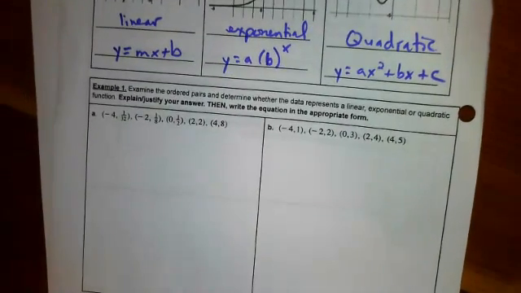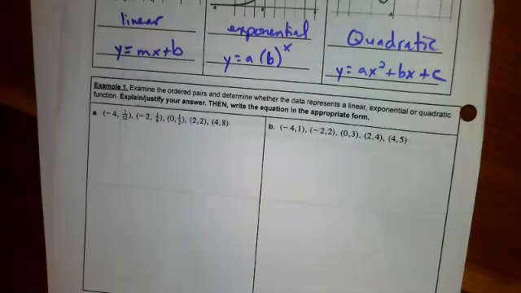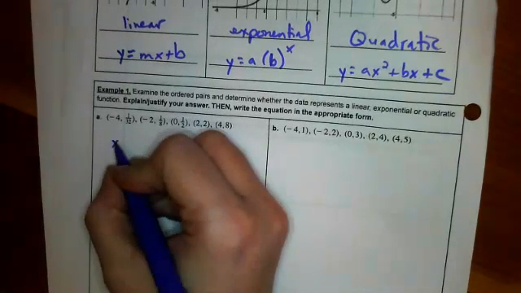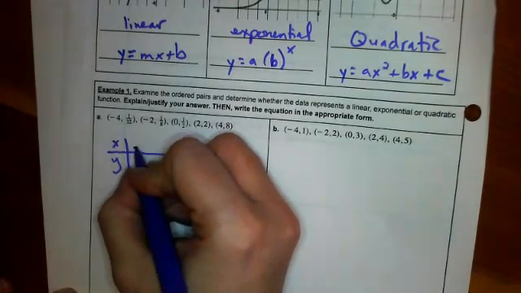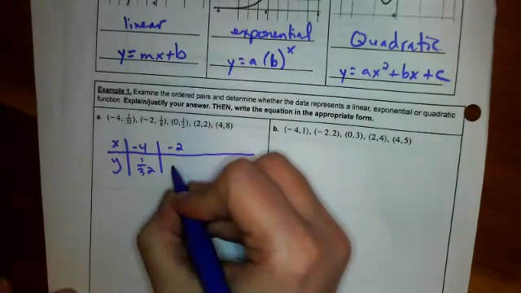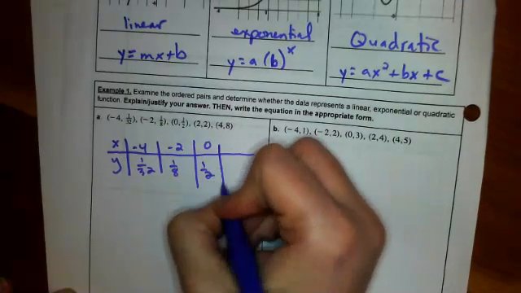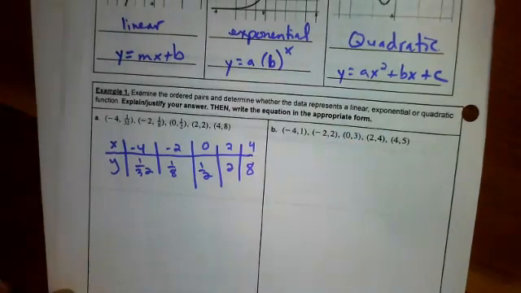Example 1, examine the ordered pairs and then determine whether the data represents a linear, exponential, or quadratic function. Explain your answer and then write the equation in appropriate form. Okay, so what I always do is I write these out as if they're in a table of values, okay? That's really going to help. Make sure they're in order. We've got -4 and 1/32. Got -2 and 1/8, 0 and 1/2, 2 and 2, and 4 and 8, okay?